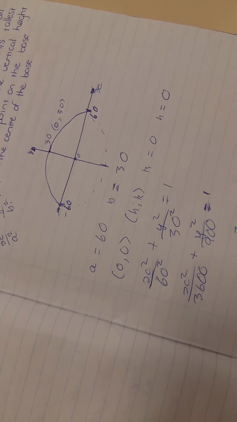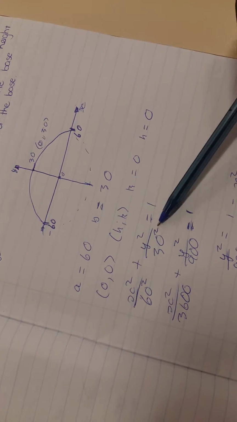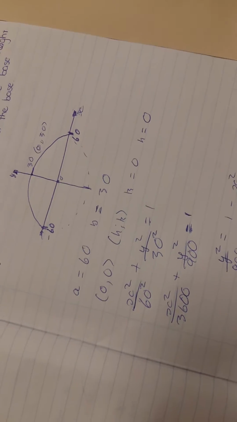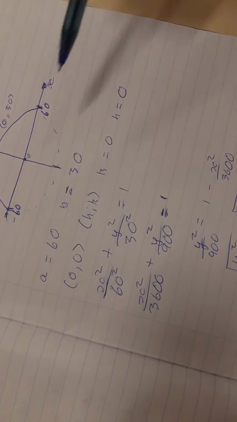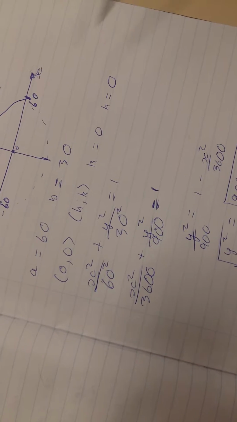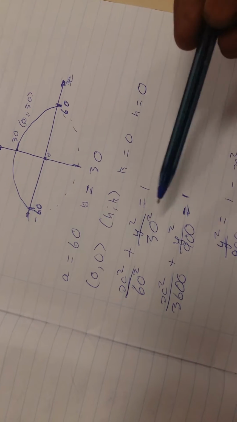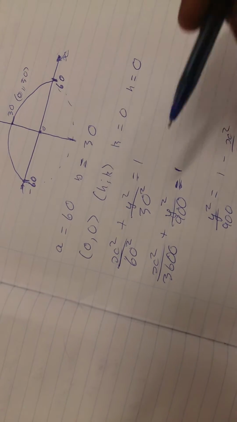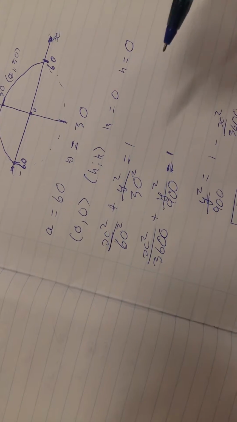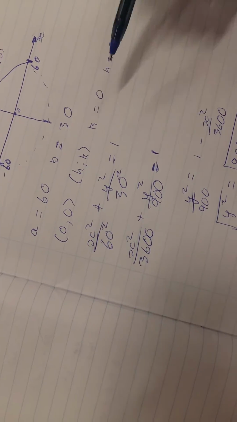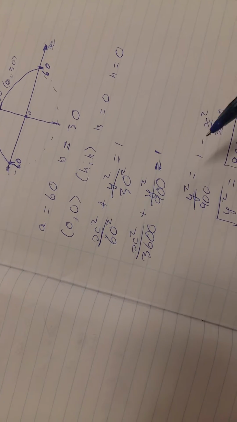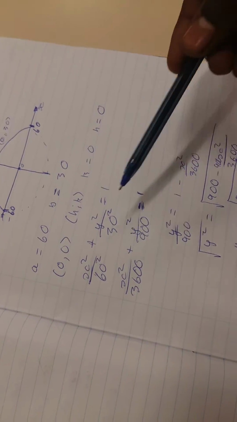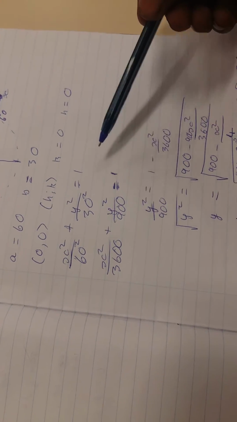Now, for you to know where to put a squared or b squared as the denominator of x squared or y squared, you have to note that the major axis is along the x-axis, so a squared has to be the denominator of x squared. Then that means b squared is the denominator of y squared. So the equation for your ellipse is x squared over 60 squared plus y squared over 30 squared, which equals 1.